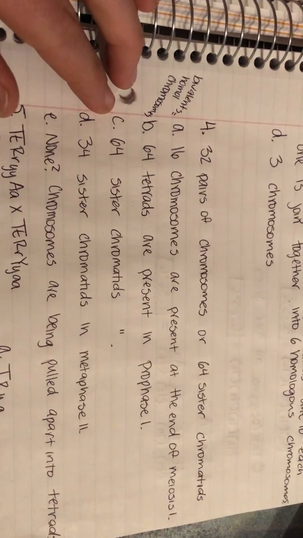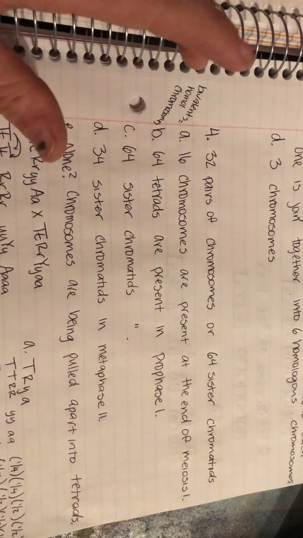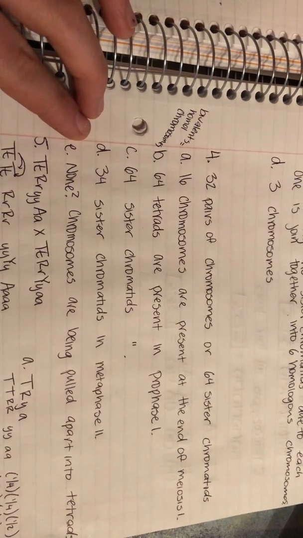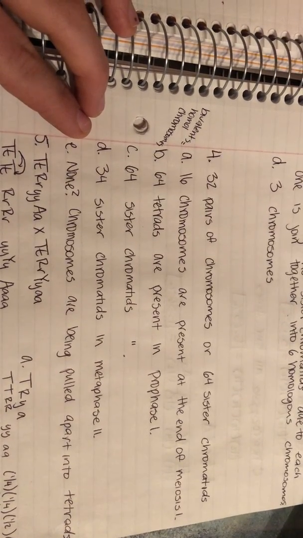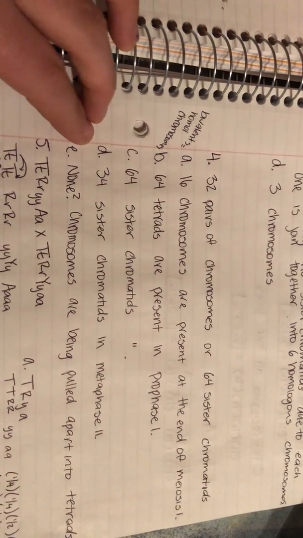So for C, it says how many sister chromatids are present in a horse cell during prophase 1 of meiosis. It's basically the same question as this because, like I said, sister chromatids are the same thing as tetrads. So there are 64 sister chromatids present in prophase 1. With D, it says how many sister chromatids are present per horse cell during metaphase 2 of meiosis.